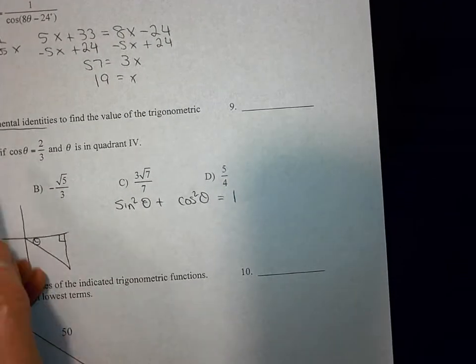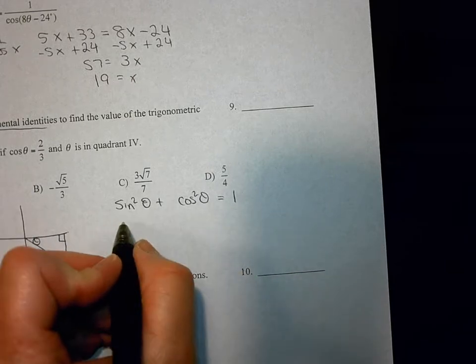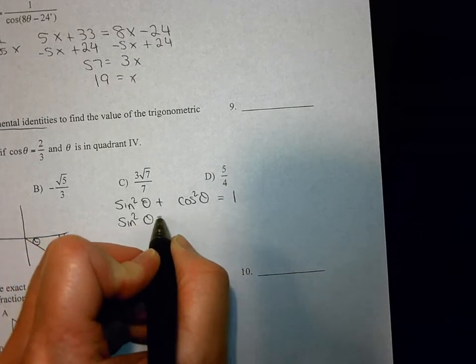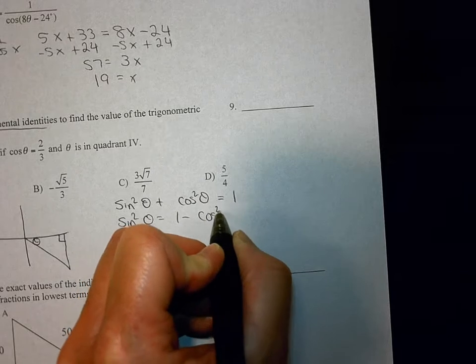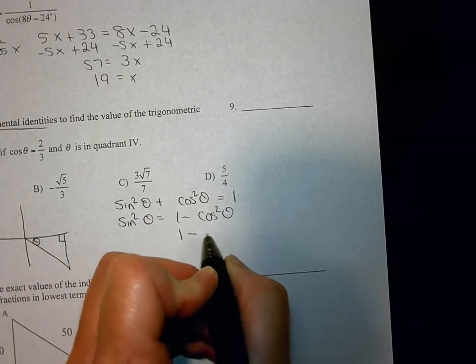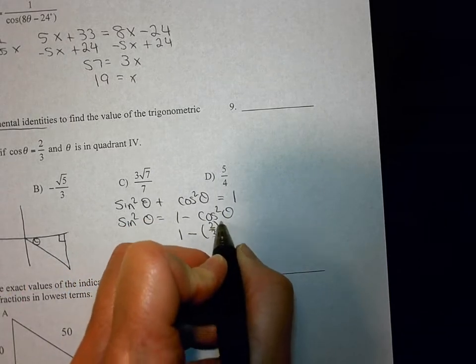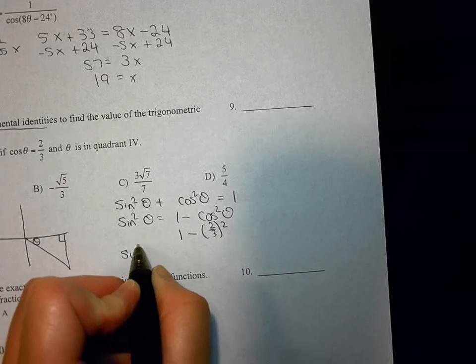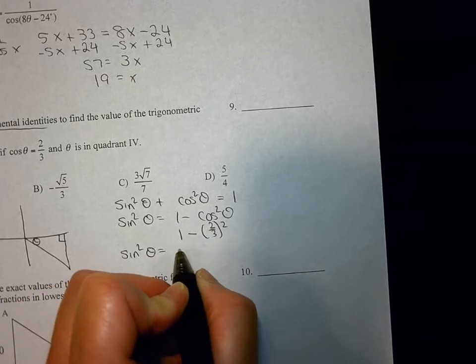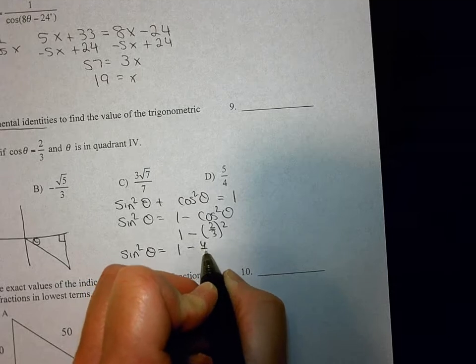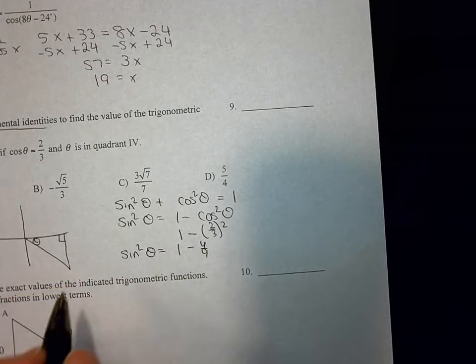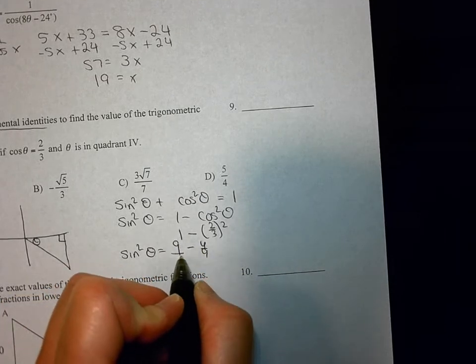So again, if we know cosine, we're trying to find sine, so sine squared is going to be 1 minus cosine squared of theta, so 1 minus 2 over 3 squared. So sine squared theta is going to be 1 minus 4 over 9. I'm going to change this to 9 over 9.